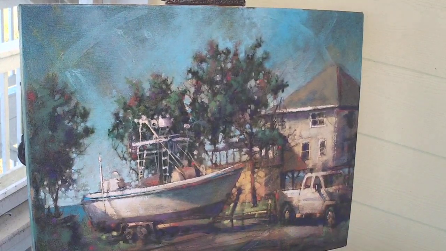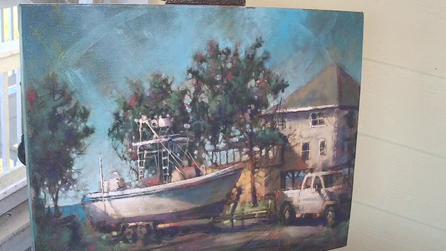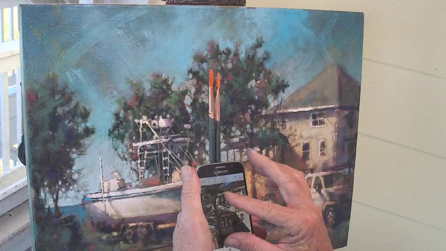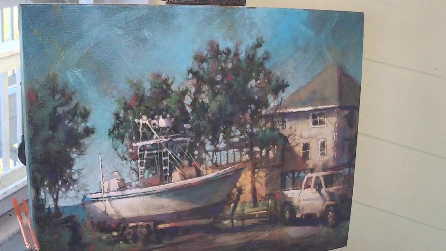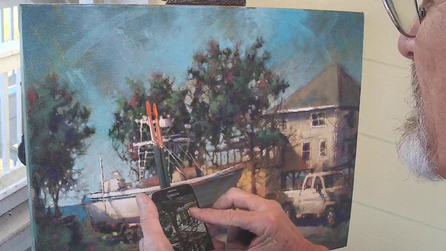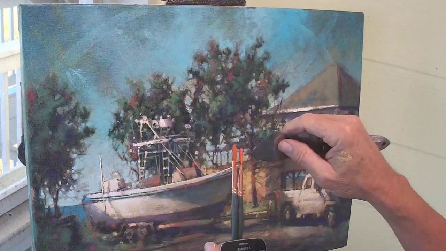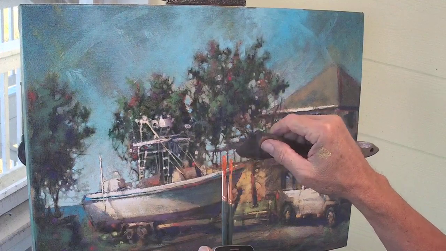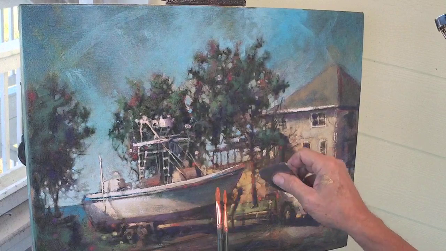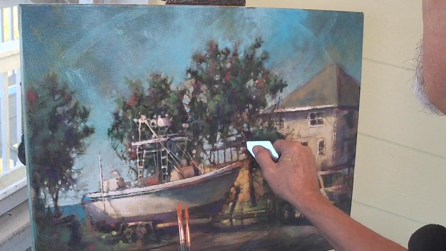Hang on just a second. I'll pull up my reference photo here for a minute because I was wondering if there were any orange branches, and I really don't see any, but it doesn't stop me from throwing a little in.